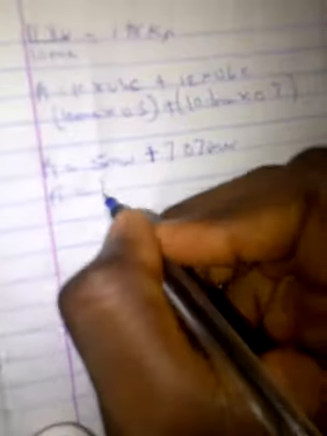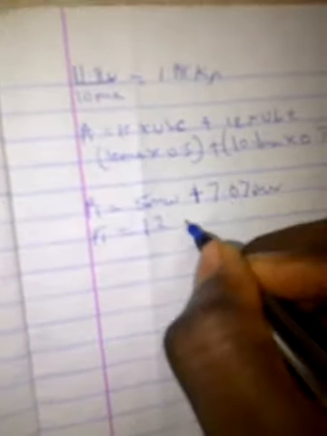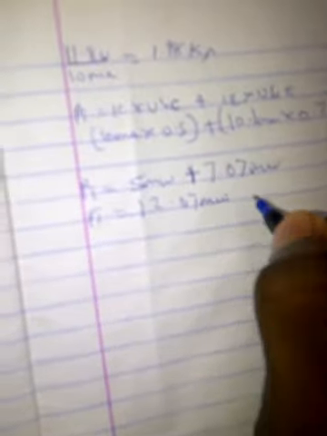The total power developed across the transistor is 12.07 milliwatt.